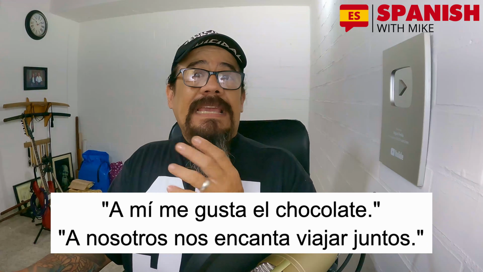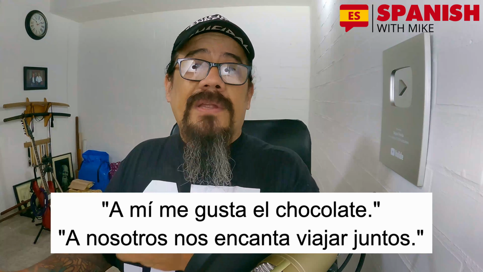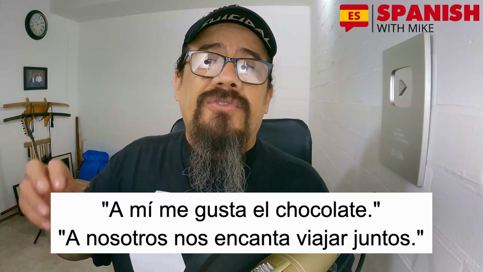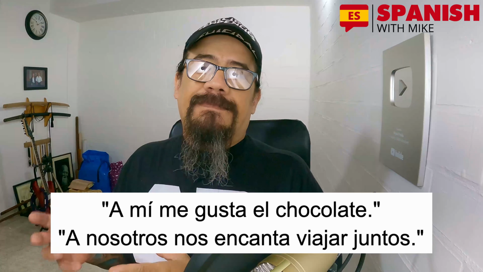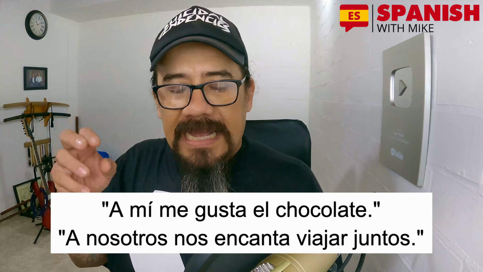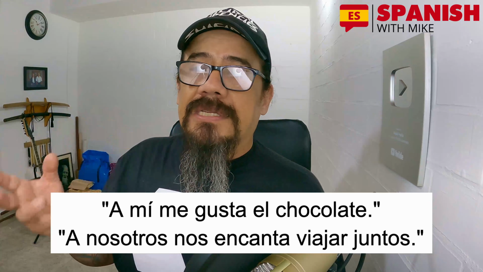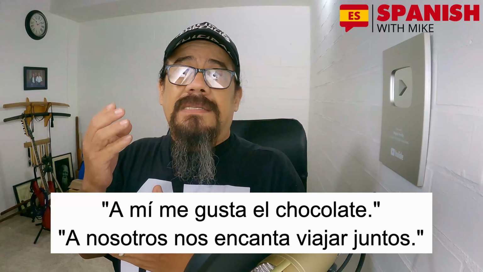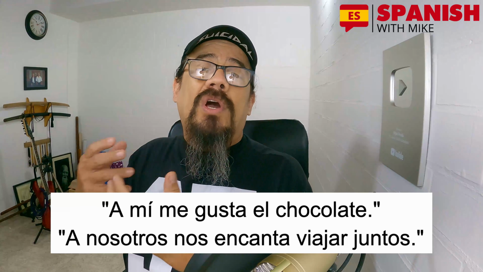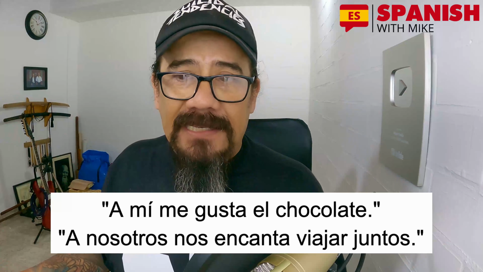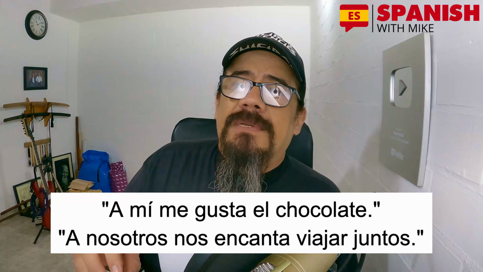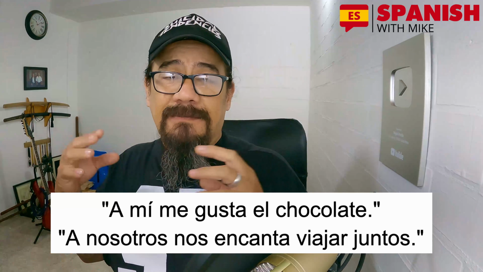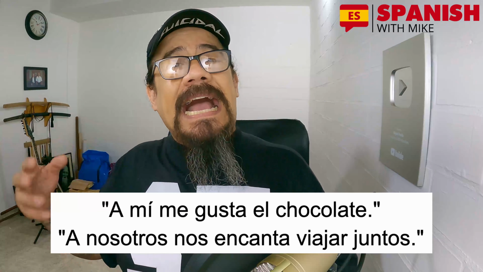Although grammatically, they could be removed. Grammatically, we can remove a mí, a ti, a nosotros, and it's not going to alter the meaning of the sentence. But in Spanish, we use that inclusion. We use this redundancy. This inclusion emphasizes who likes the chocolate, in the case of chocolate, or who loves traveling together. That gives emphasis. This structure is especially common in situations where a personal preference or a shared experience by a specific group of people is being highlighted.